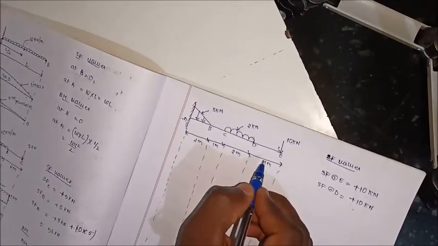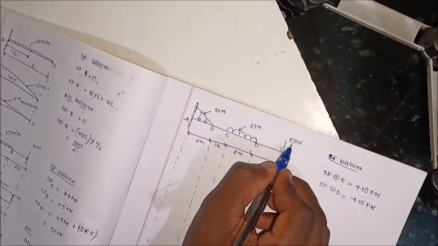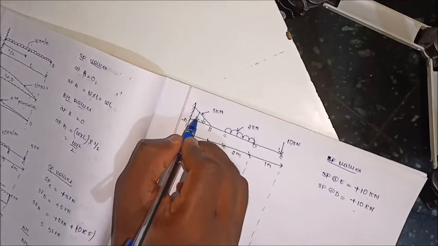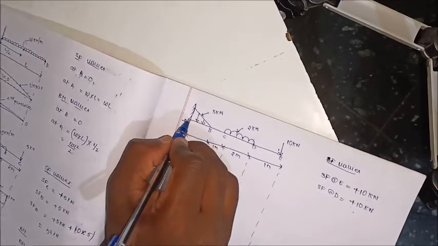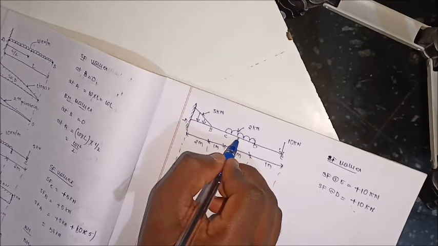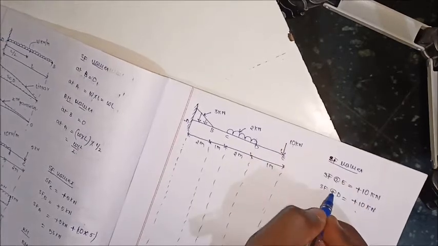Consider the cantilever beam with three types of load. The three types of load are point load, UDL load and UVL load. UVL is a uniformly varying load, and UDL is the uniformly distributed load you already know, plus the point load. Now calculate the shear force and bending moment values.